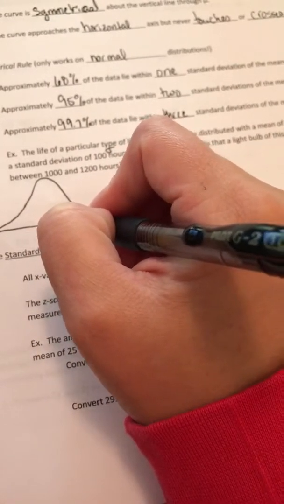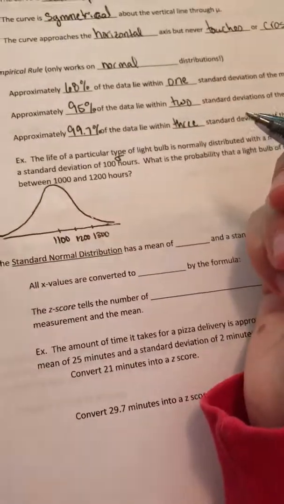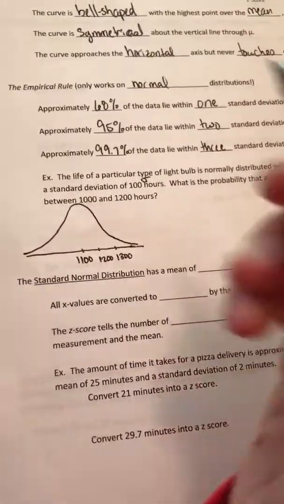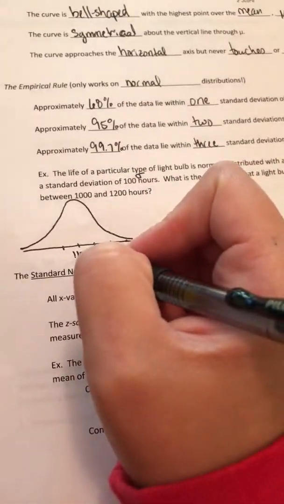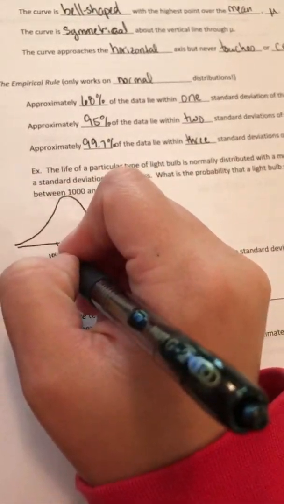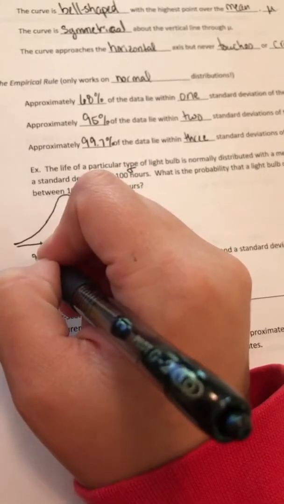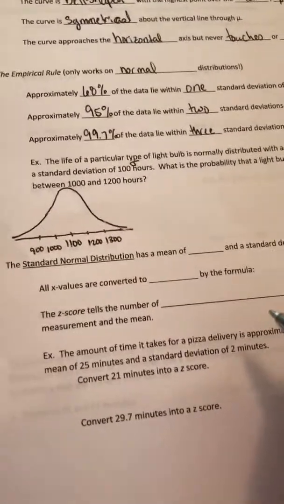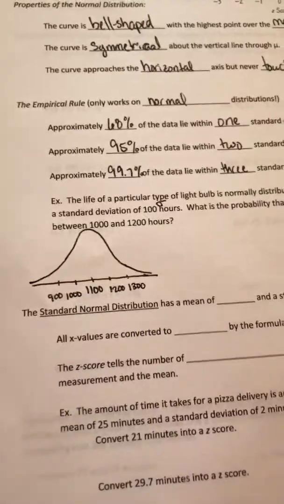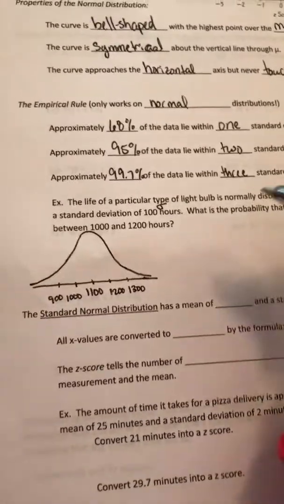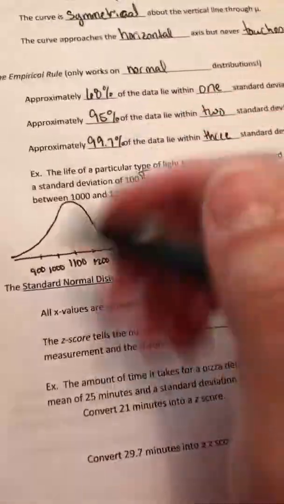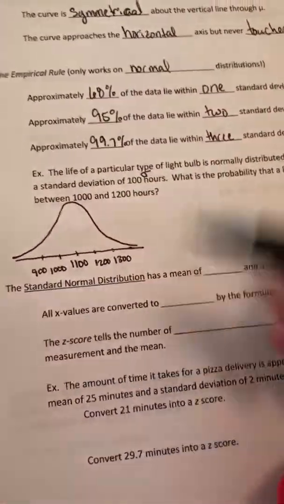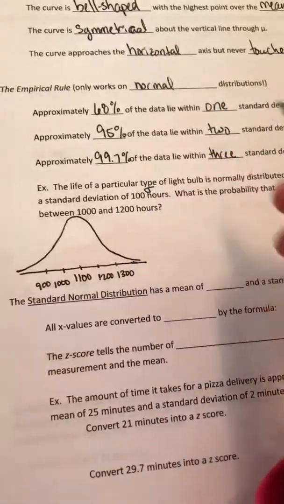Another one up, 2 standard deviations would be 1300. 1 standard deviation below the mean, 1100 minus 100 is 1000, and another one is 900. Usually you'll see 3 standard deviations above and below marked on a graph, especially in textbooks, but I don't draw the best graph because these are supposed to be symmetrical, but mine's usually a little bit off, but that's okay.